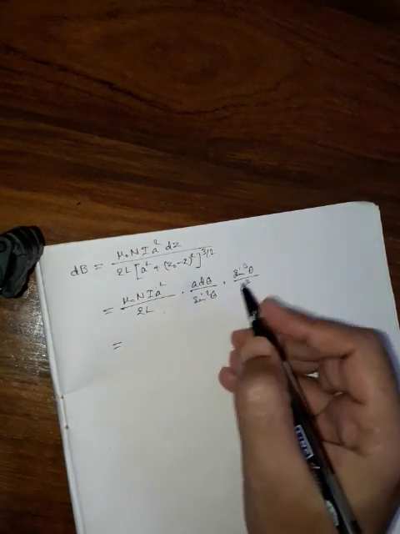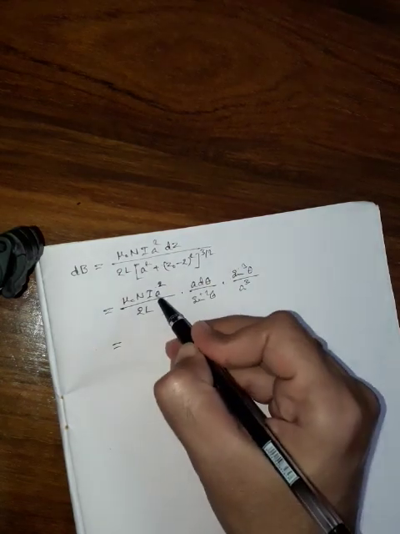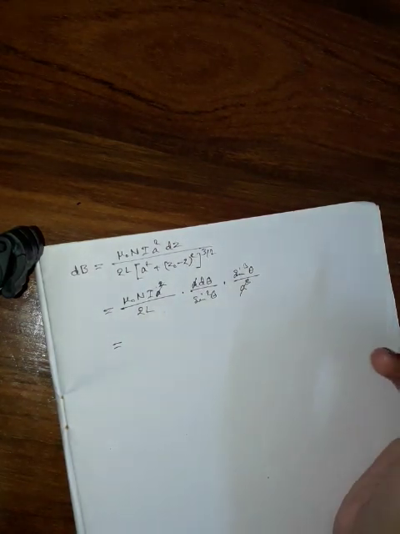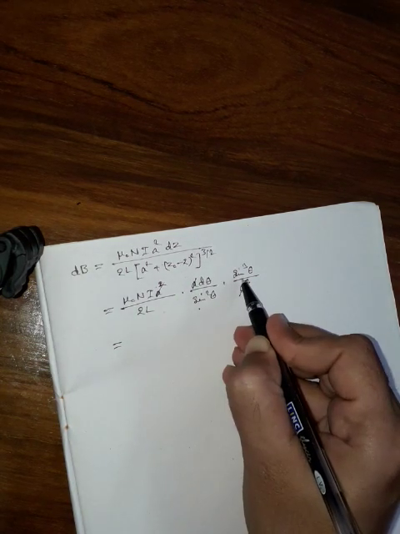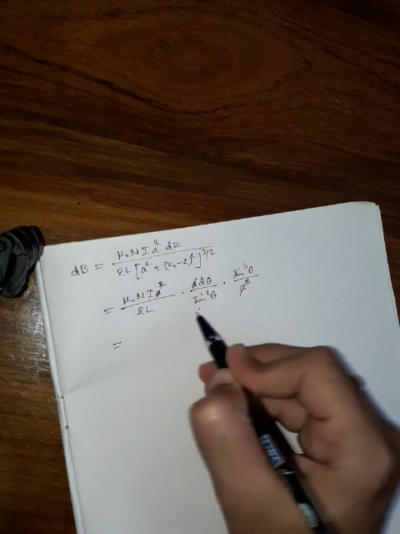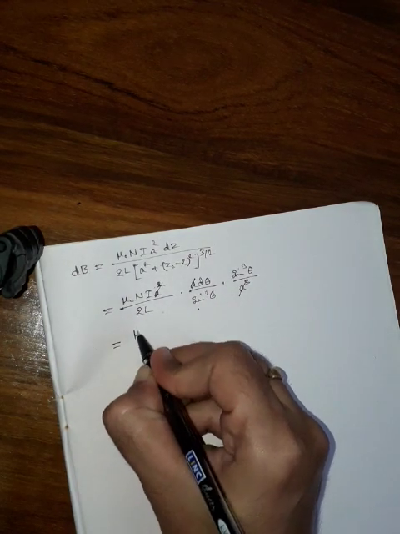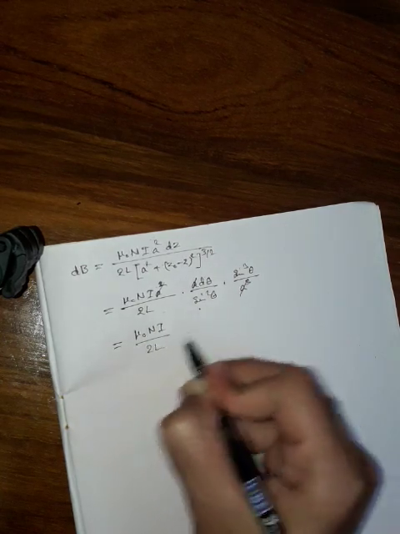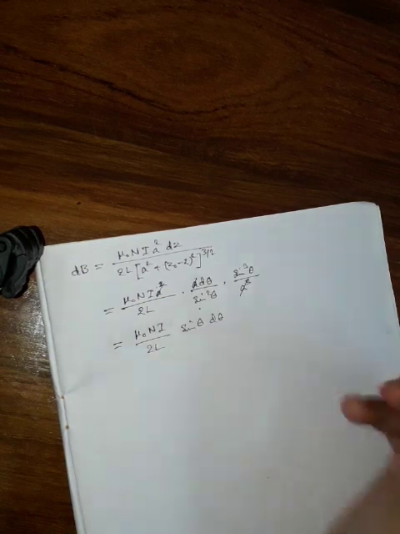Now by simplification we can write, look, this a square into a will be a cube, and this a cube can be cancelled out, this sine square theta term and this sine cube theta term, only one sine theta term will survive. So we can write mu 0 n I by 2l sine theta d theta.